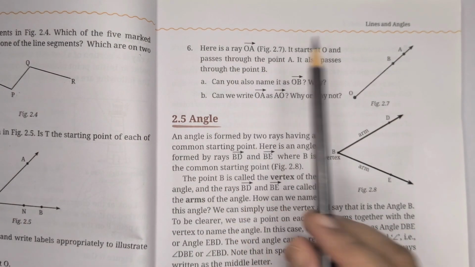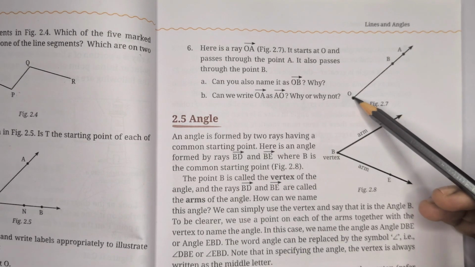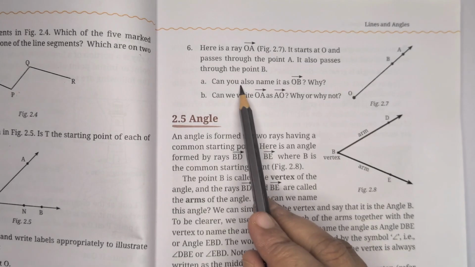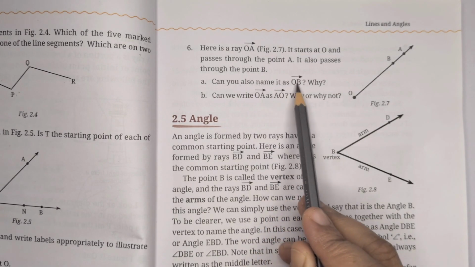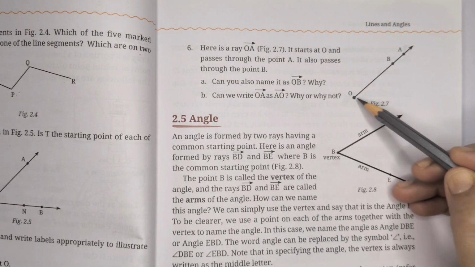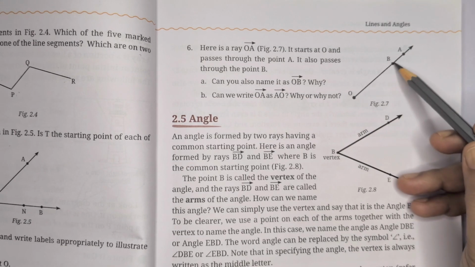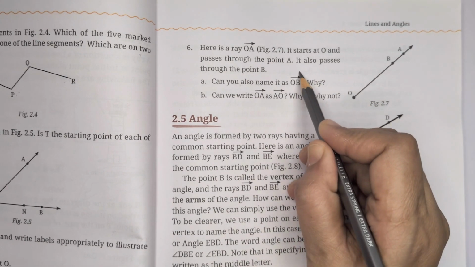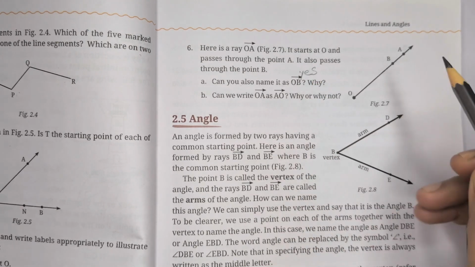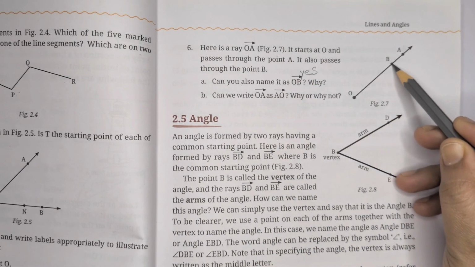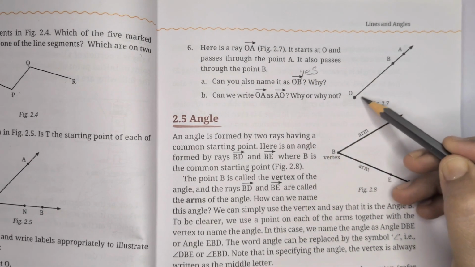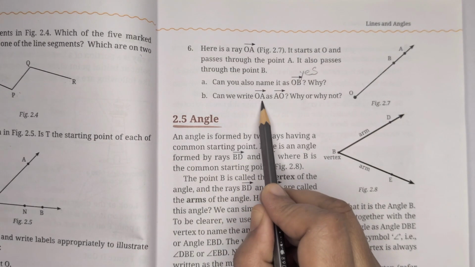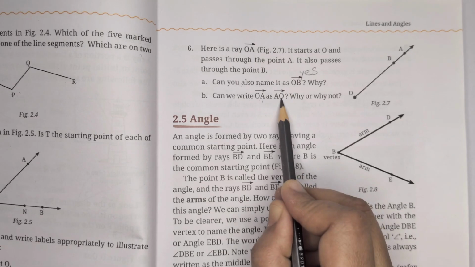Question number 6. Here is a ray OA. It starts from O and passes through the point A. It also passes through the point B. Can you also name it as OB? OA and OB are in the same direction. B is a point on that same ray, so we can write that as OB also. So yes. Why? Reason: B lies on the same ray OA. Can we write ray OA as AO? No.